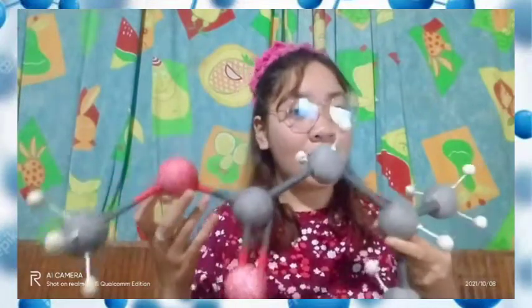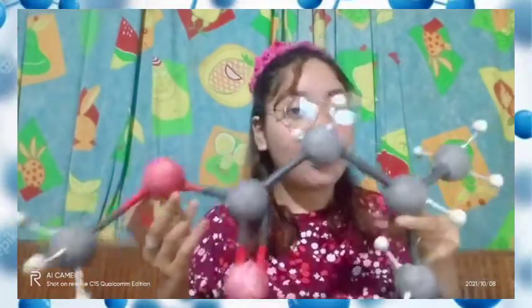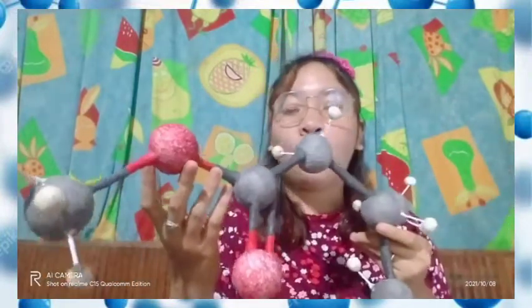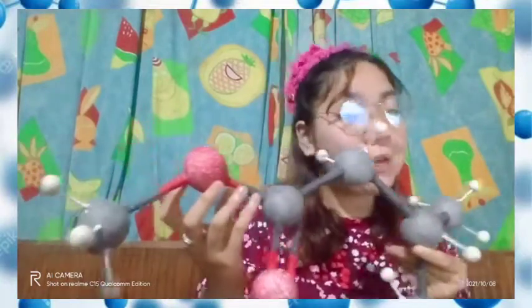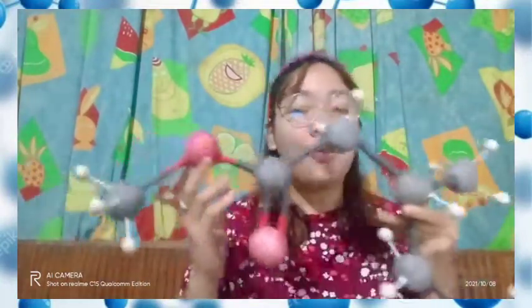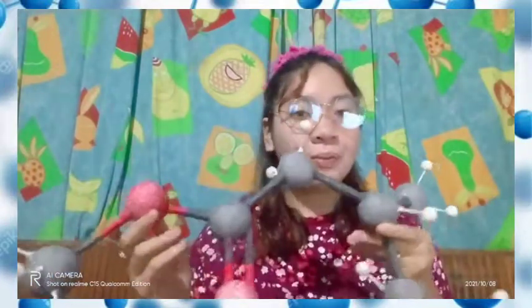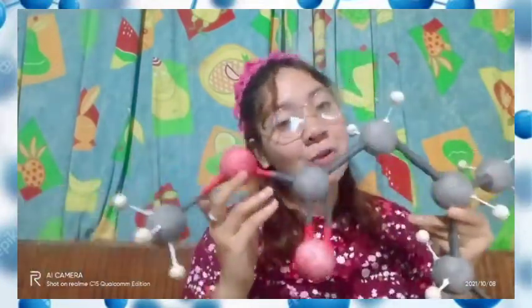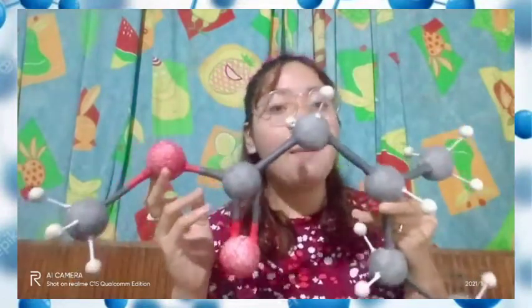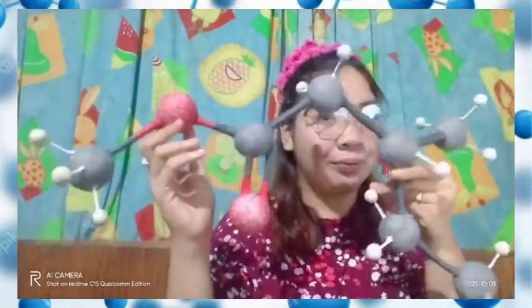It is the ester formed by the condensation of pentanoic acid, and it is a very hydrophobic molecule, like what I've said before, because it is practically insoluble in water and relatively neutral. So that is the introduction of my molecule, the methyl 3 methyl pentanoate.